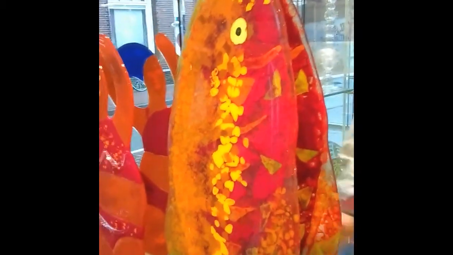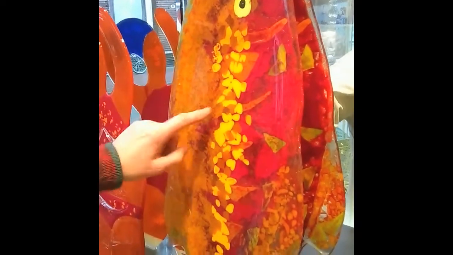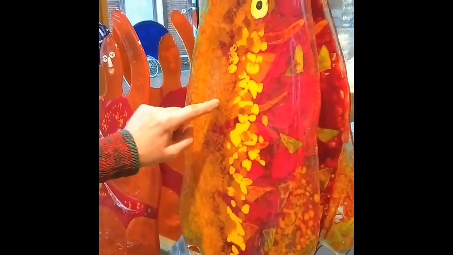It's a little bit like inside because it melts totally in. Here you can really clearly see that it's melted in the glass piece. So nothing is behind the fish. It's all within the fish. All glass, all within the fish.